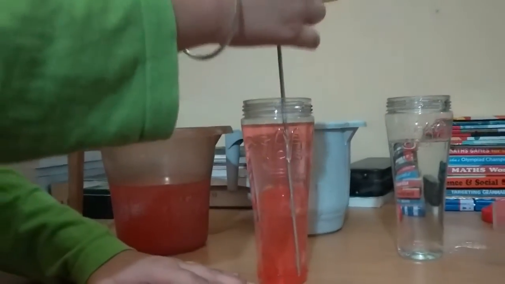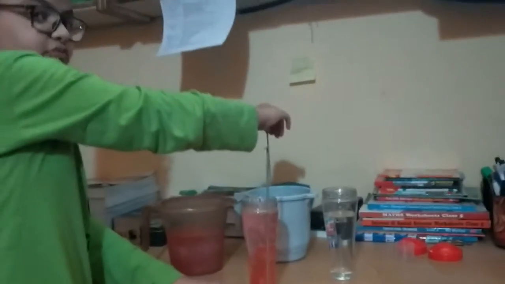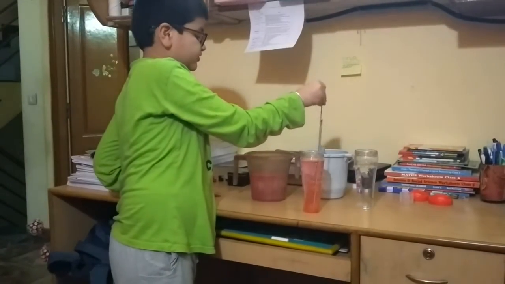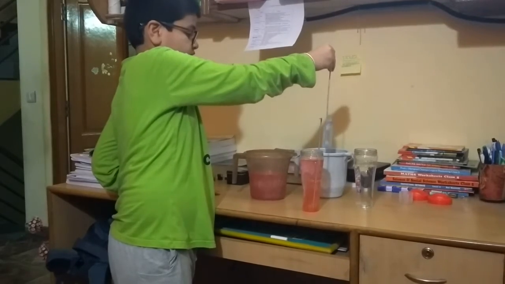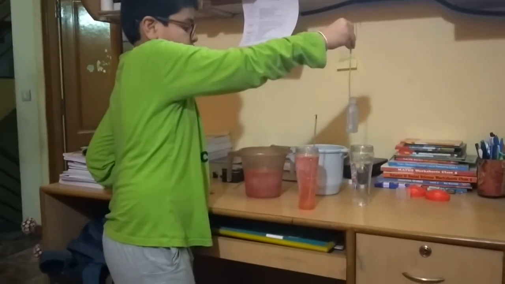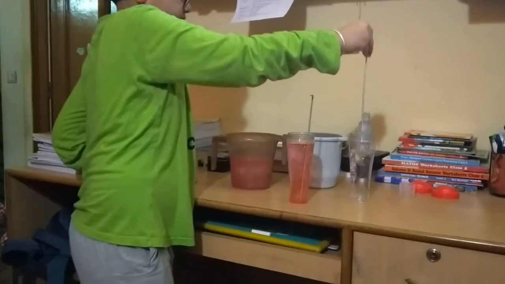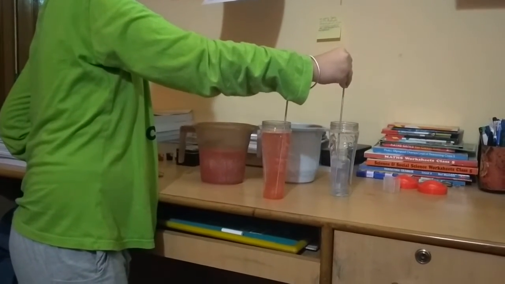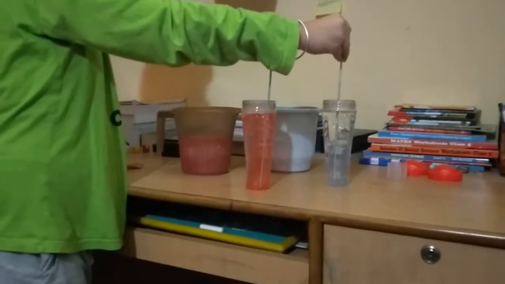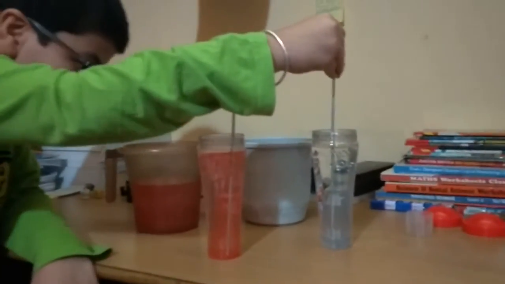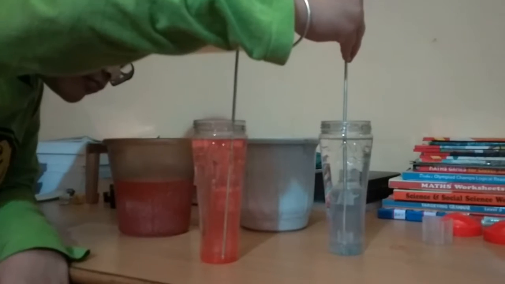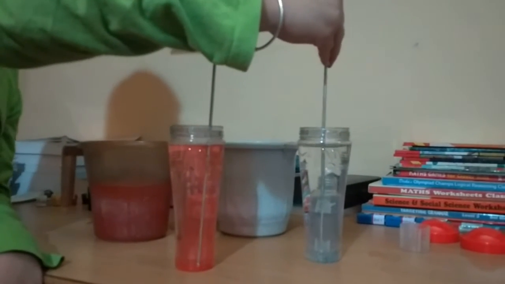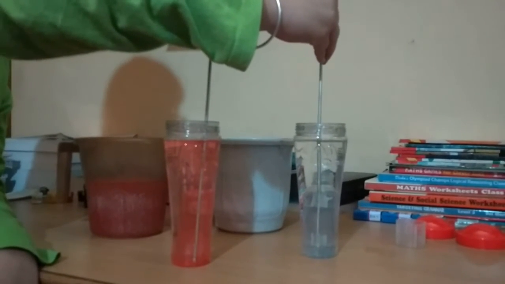Now let us take another one, this one. Now that we have filled up this with cold water that is blue in color, let us see its effect. Oh, none of the water is rising up. Now why is this?